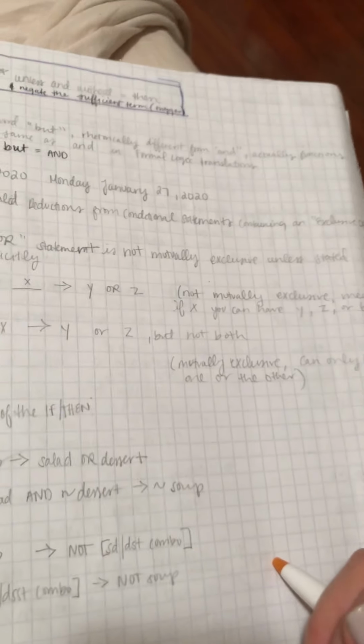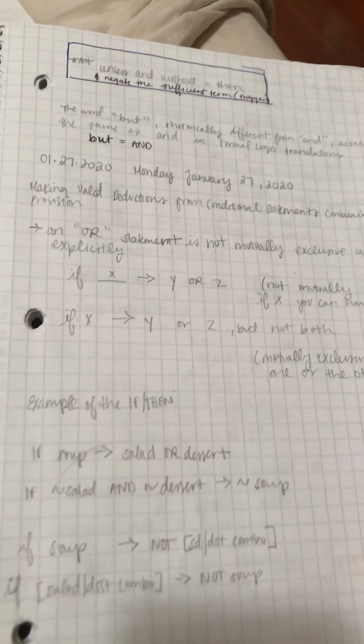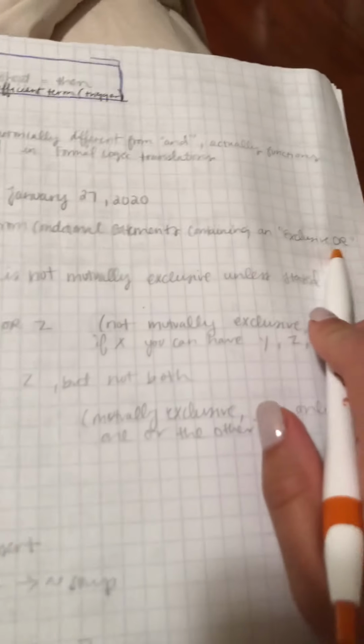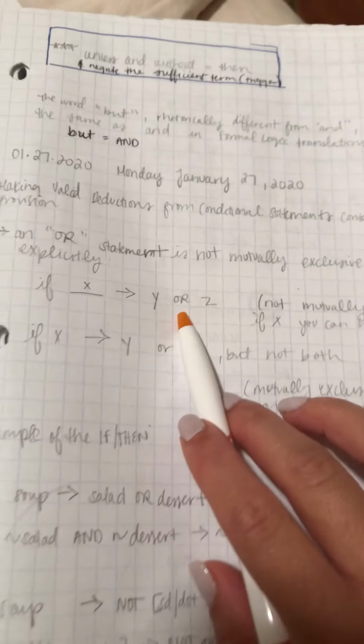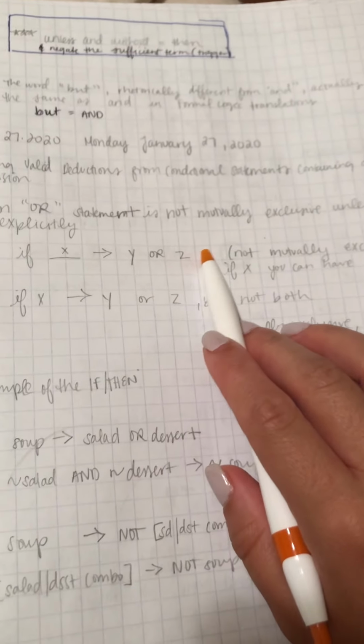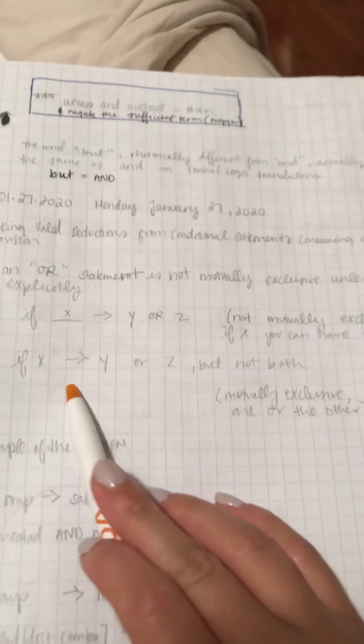Let's see. Making valid deductions from conditional statements containing an exclusive or provision. An or statement is not mutually exclusive unless stated explicitly.